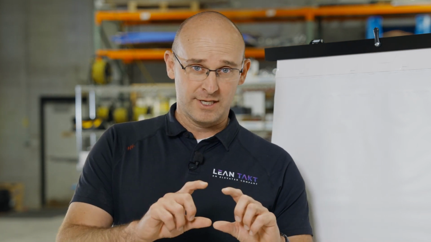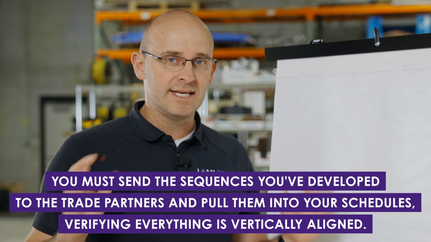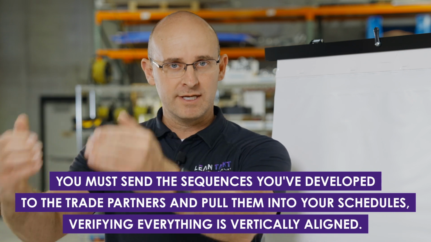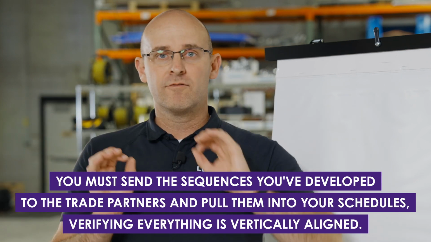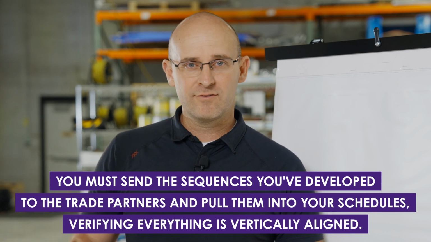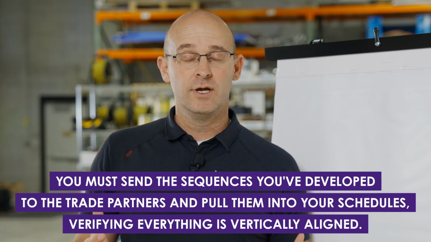Now that sequence will go into your takt plan as a takt sequence, or into your CPM schedule, or as a deliverable on your wall that will filter into your 6-week Make Ready Look Ahead plan and your weekly work plans. The bottom line is you must take the sequences that you've developed and send those to the trade partners, pull them into your schedules, and make sure they're all vertically aligned. And we do that as fast as we possibly can so that everyone can see as a group, know as a group, and act as a group. So this is how you conclude your meeting.